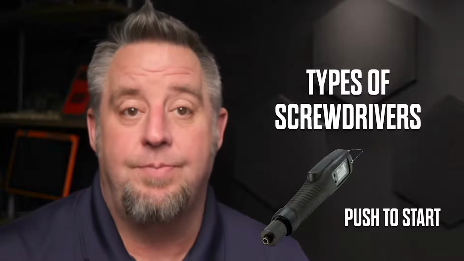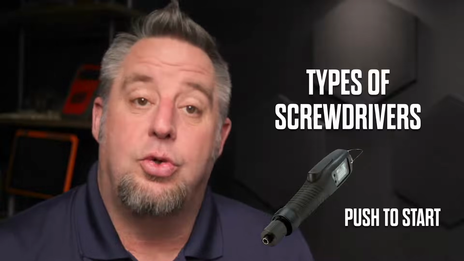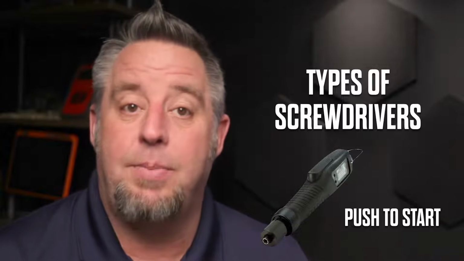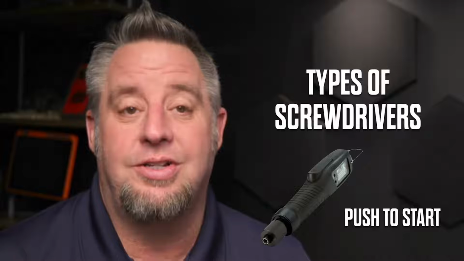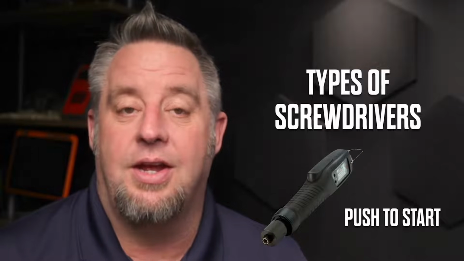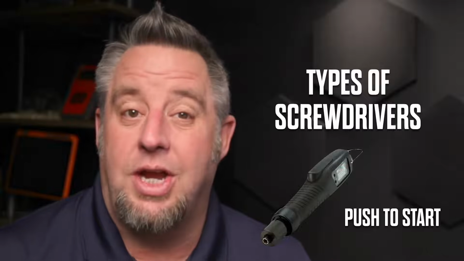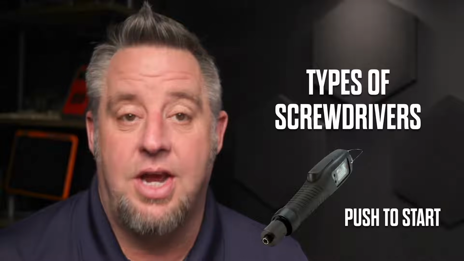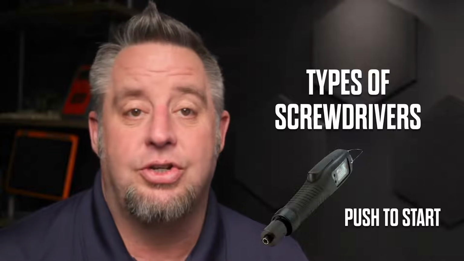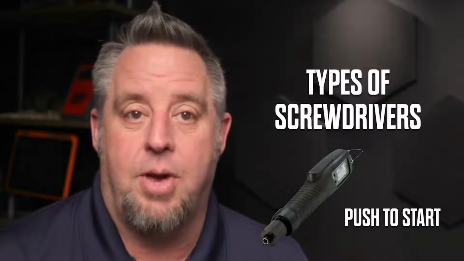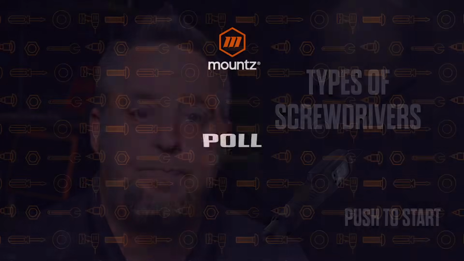Is the tool on the fastener? Some of these issues can happen with a push to start tool. So that is one thing to keep in mind when you're looking at how the tools actually begin the process. The majority of electric screwdrivers are lever to start, but there are push to start models available as well.